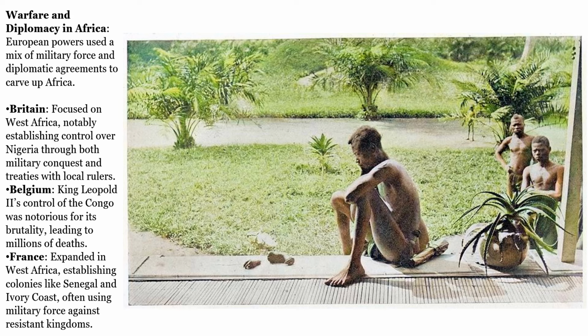Warfare and diplomacy in Africa. European powers used a mix of military force and diplomatic agreements to carve up Africa. Britain focused on West Africa, notably establishing control over Nigeria through both military conquest and treaties with local rulers. Belgium, King Leopold II's control of the Congo was notorious for its brutality and slavery, leading to millions of deaths. France expanded in West Africa, establishing colonies like Senegal and Ivory Coast, often using military force against resistant kingdoms.